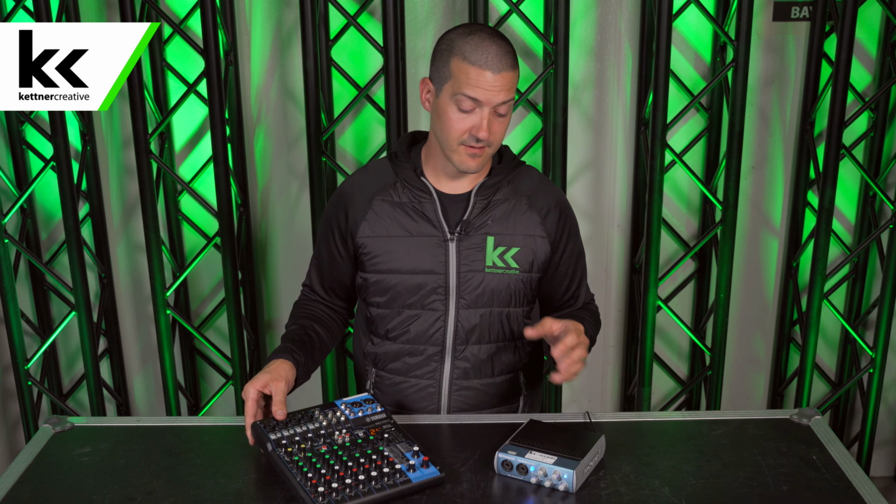That's the two differences. This gives you the ability to edit after, and this is faster, has more inputs, but everything's locked in and you can only save the stereo, the left and right output. So that's the main differences between the two units.